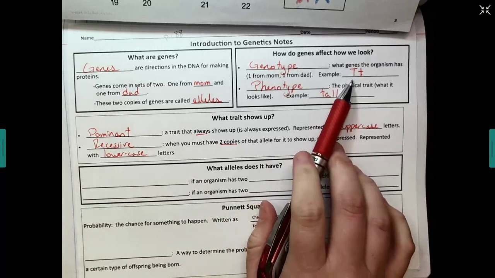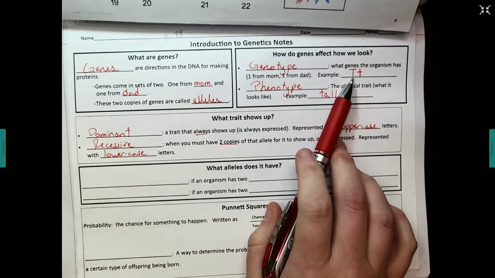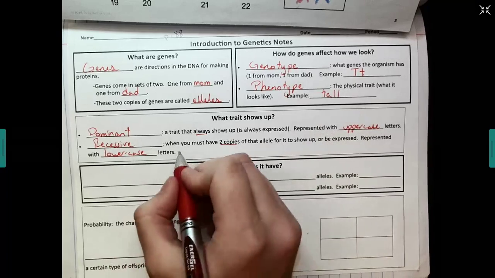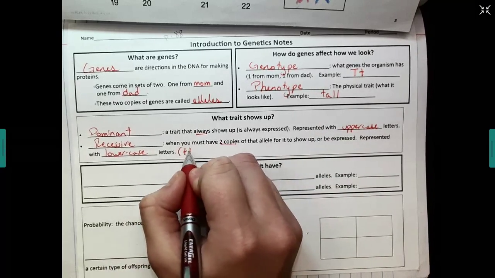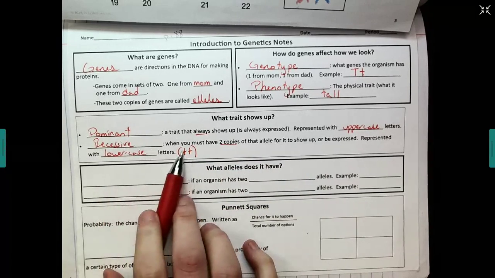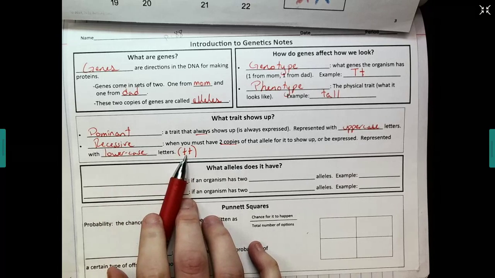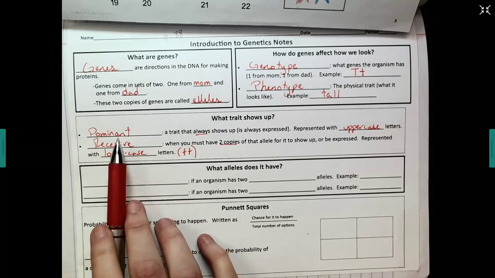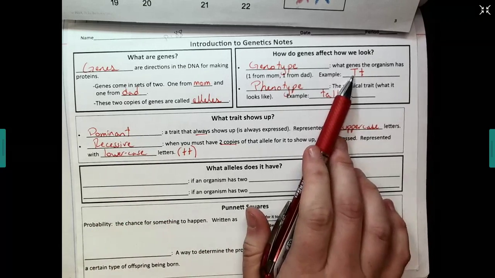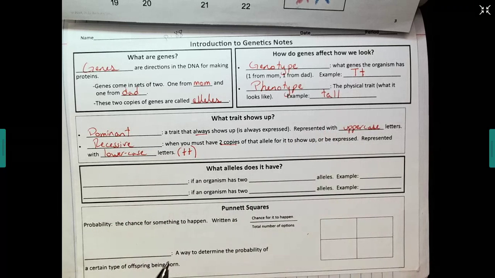So in this example, in order for me to be tall, I only needed that one capital T. But in order for me to be short, I would need two copies because it's recessive, so two of the lowercase t's. To be tall, because tall is dominant over short, I only needed one copy of that uppercase letter.